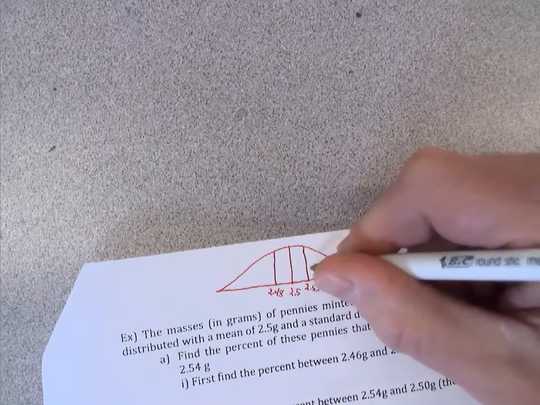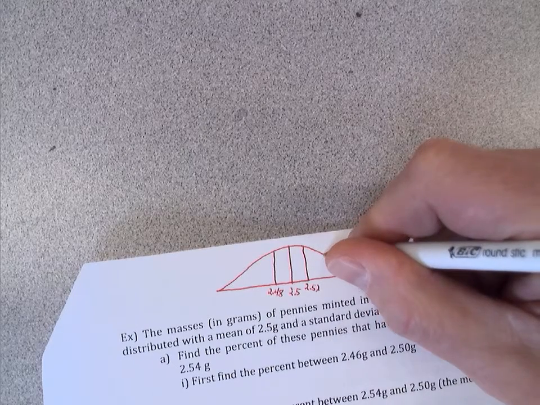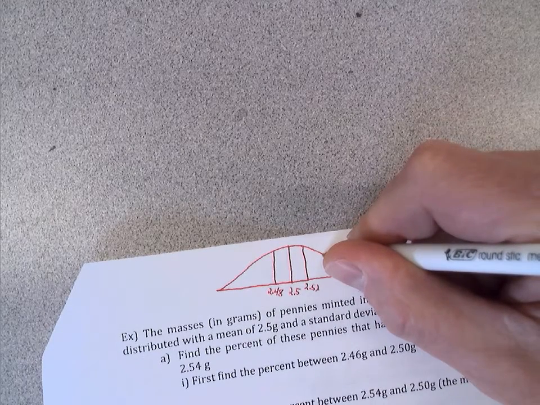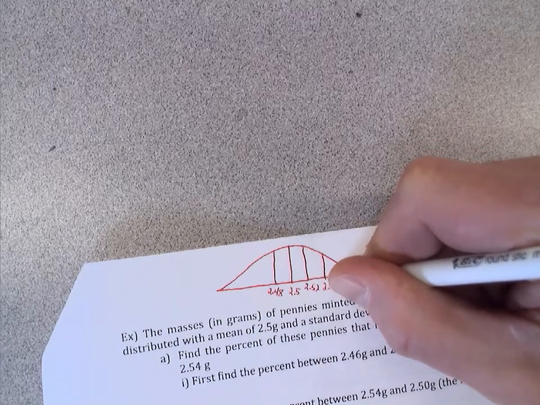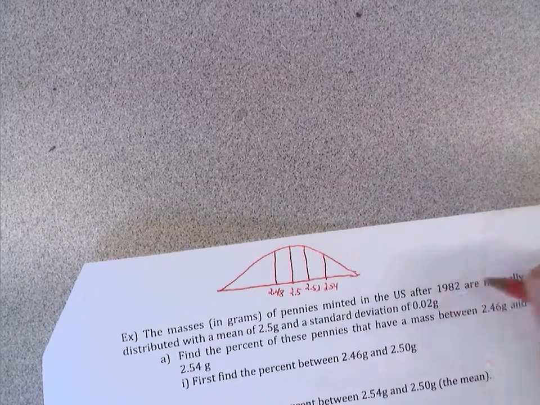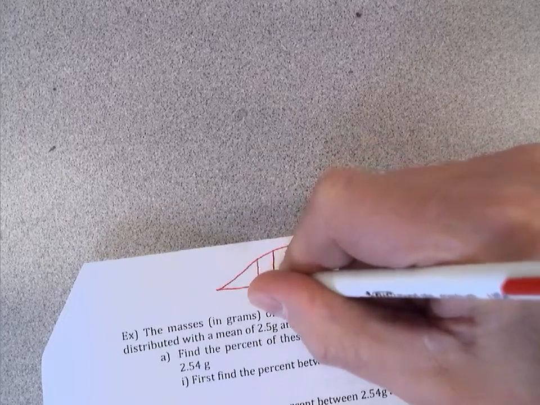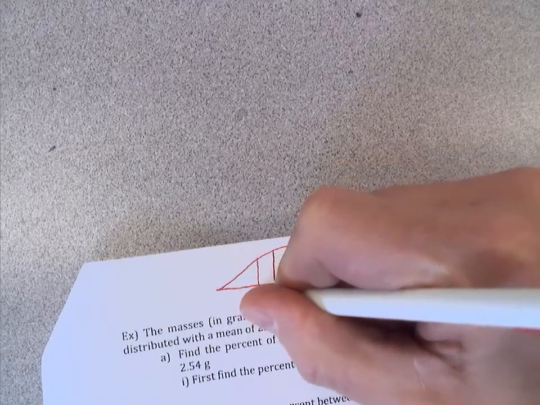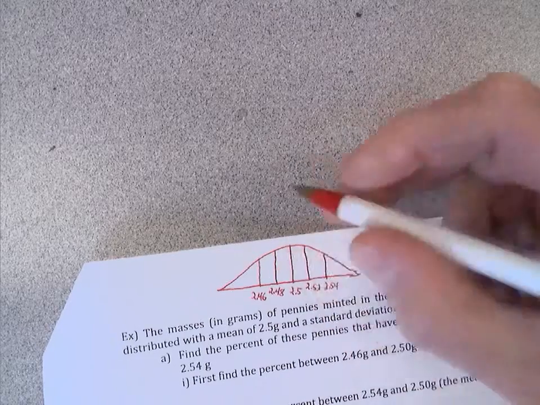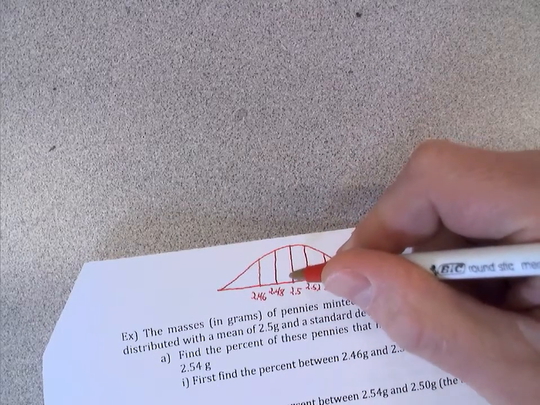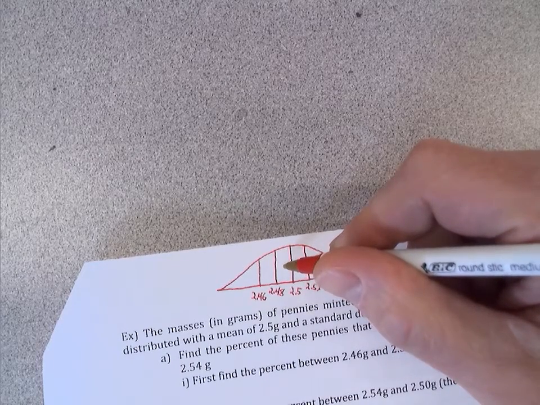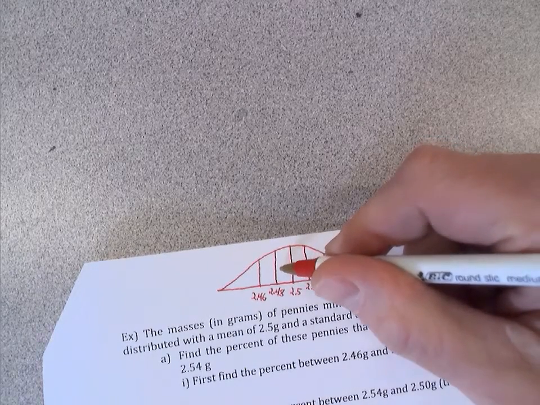Okay? Then if we go out to 2 standard deviations away, now we're at 2.54, because we've added the standard deviation twice, or 2.46, and that's going to represent roughly 95% of all of our values.